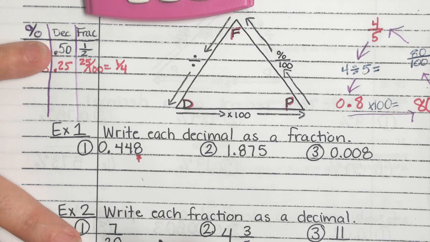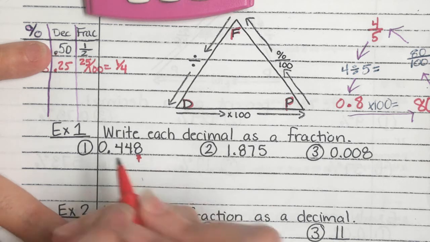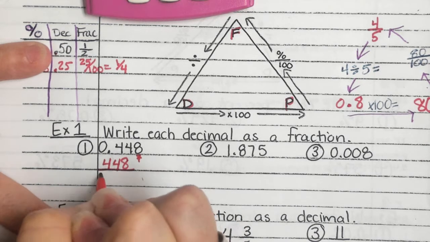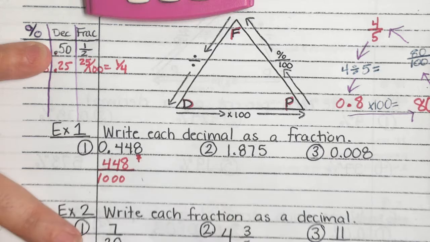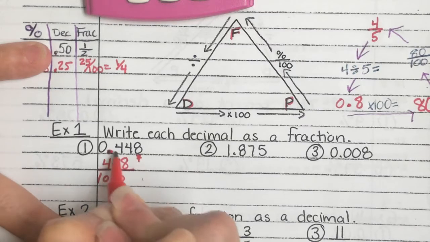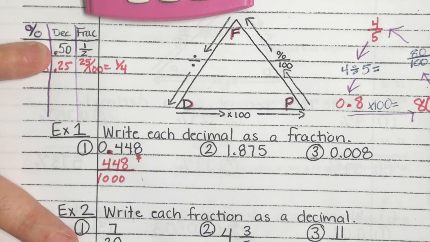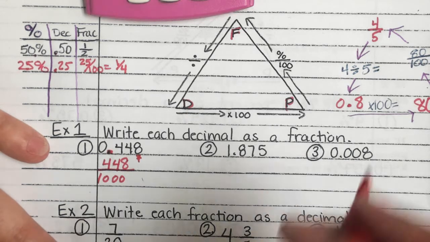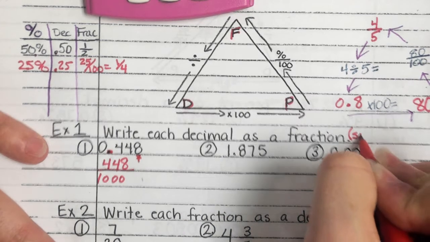What column is that in? Thousandths. You just gave me a fraction. And you put it over however many zeros are past that decimal. Now, here's the only trick to that. You gave me a fraction, but all fractions are going to have to be in simplest form.